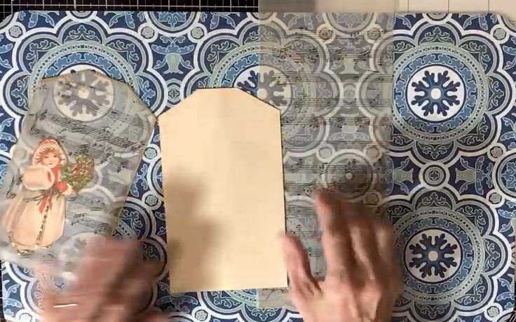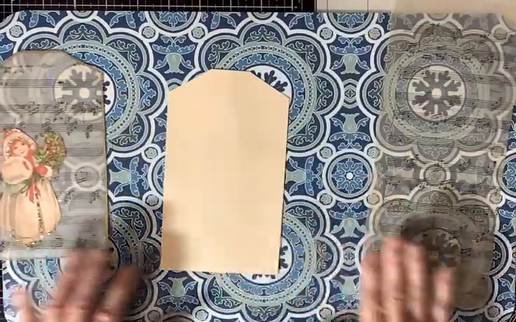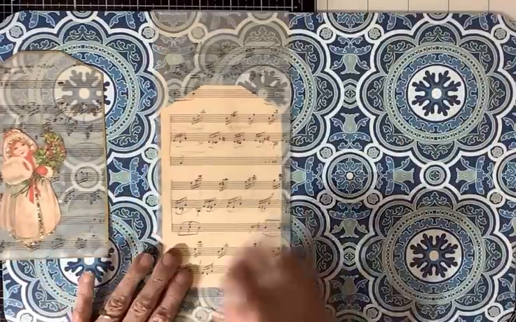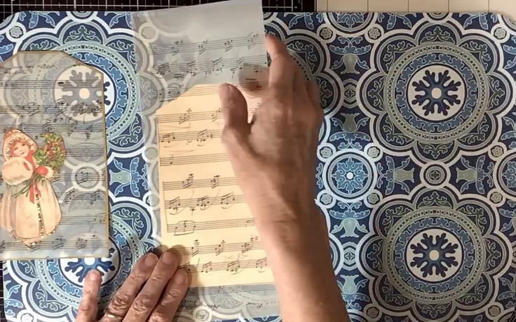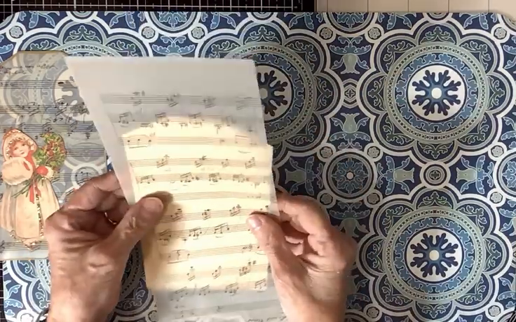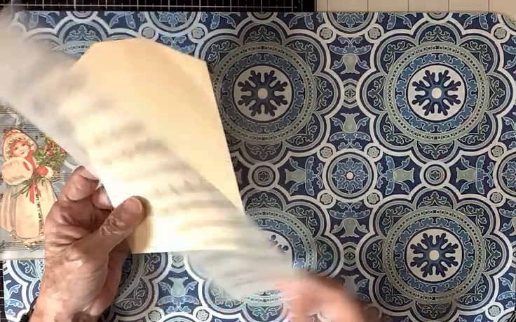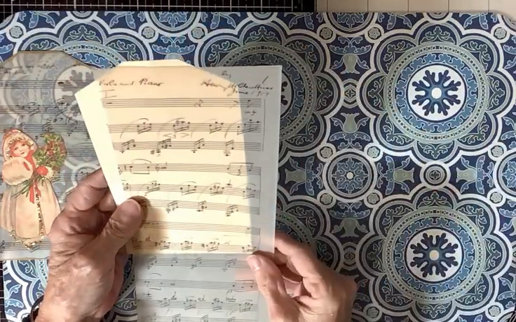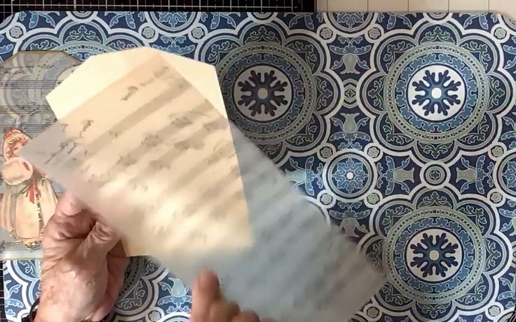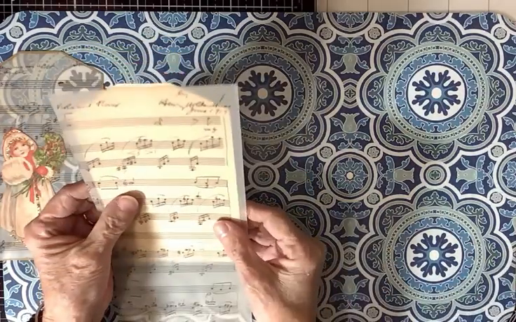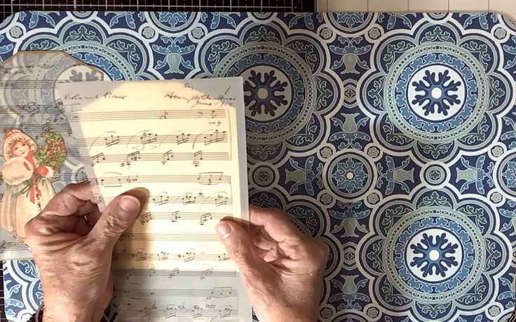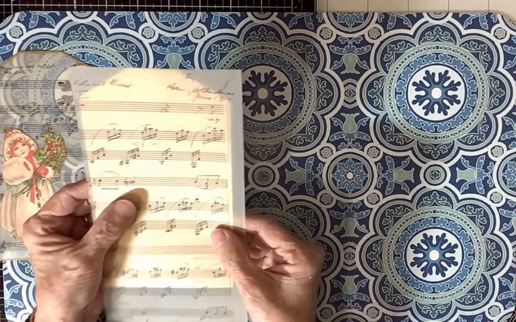But for tonight, I'm going to use my template that I have for this particular size tag that I like to use. And all you do is, because I'm using the vellum, I definitely need something to be able to see it. I already have it upside down, let's see if it's right side up. Yeah, it's okay. So all you do is place it wherever you want it on the tag, like that.